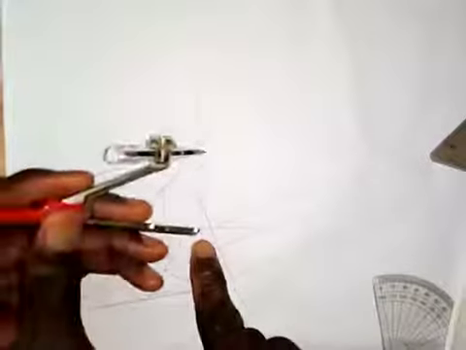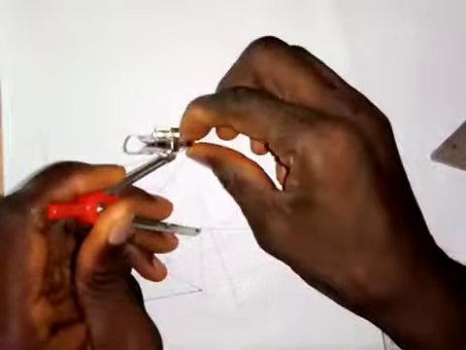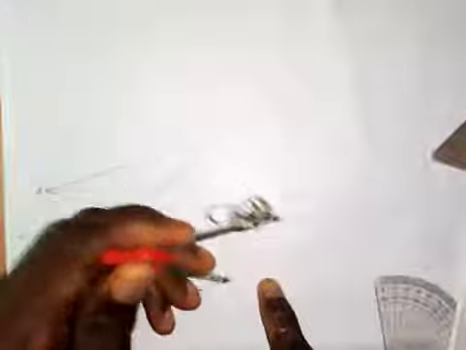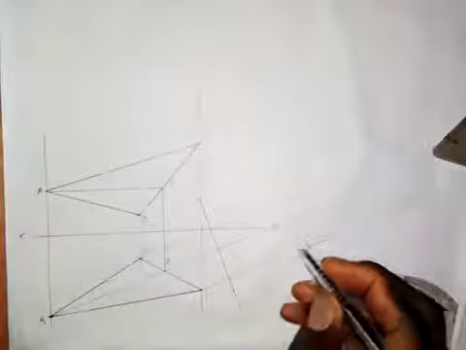For C, put it on the XY line here at this point and extend to point C here. Take this distance. This line contains C1, so you put it here and you make an arc here like this.